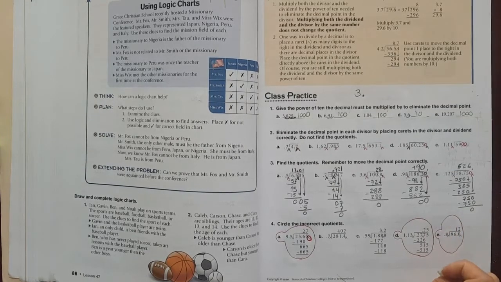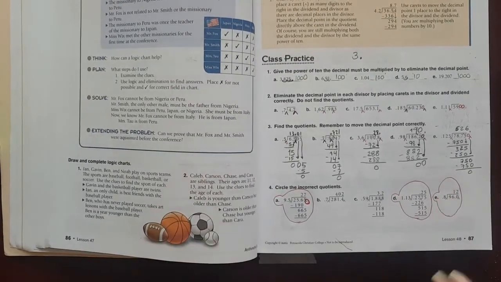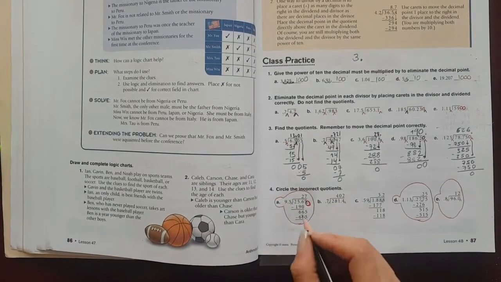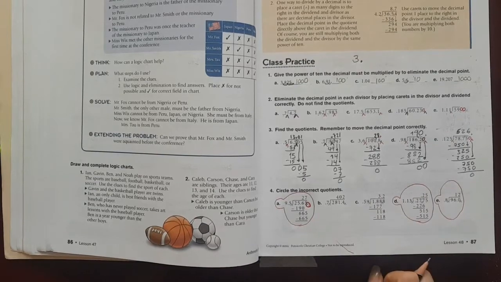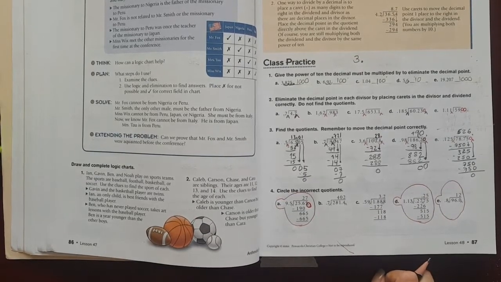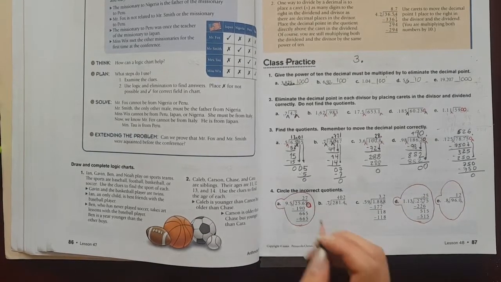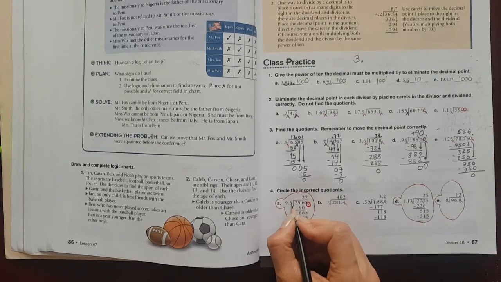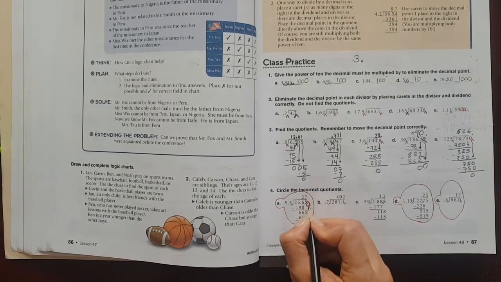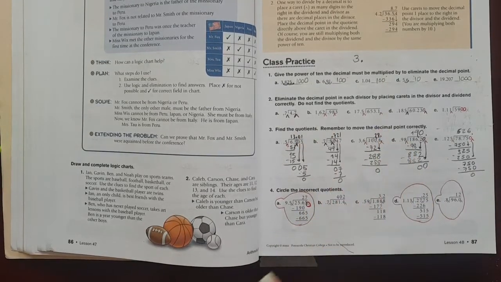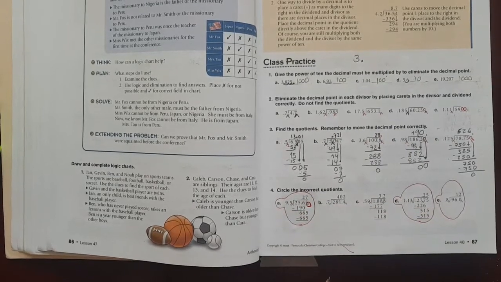Very good. Let's move on to point number 4, and point number 4 says, circle the incorrect quotients. What happened right here? I already did it. Why? Because here it is important that you notice this. In this case, they move it just once right here to leave it at the end of the number. And here I should move it just once. And what happened here? They move it twice. So it is incorrect, right?